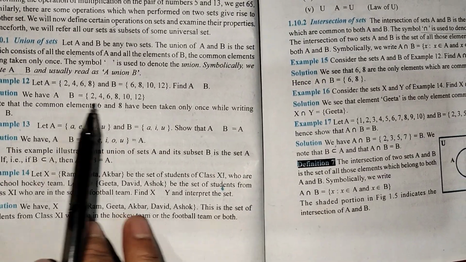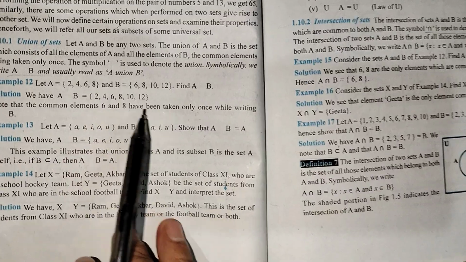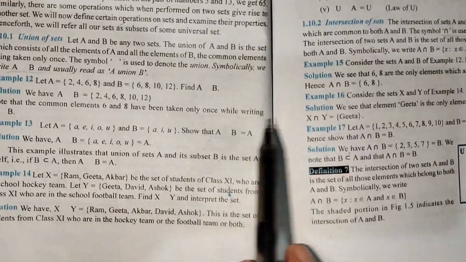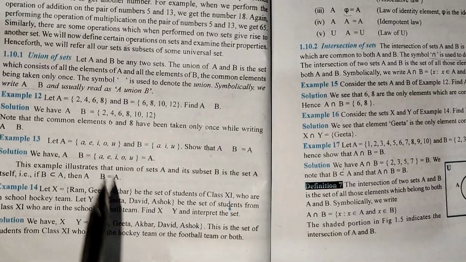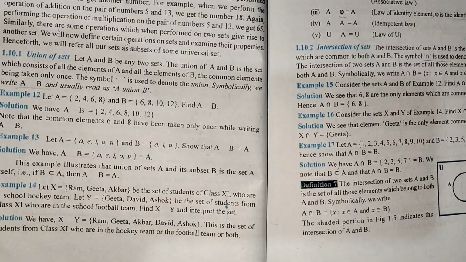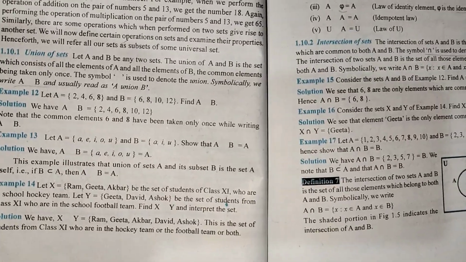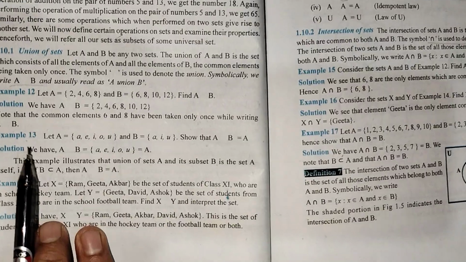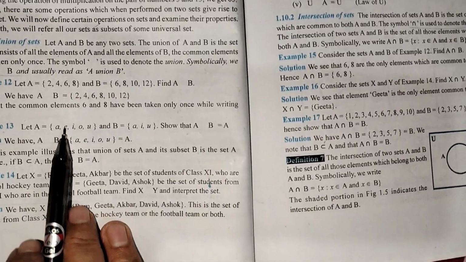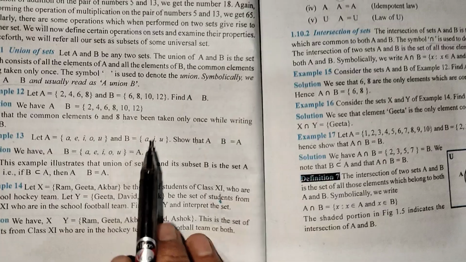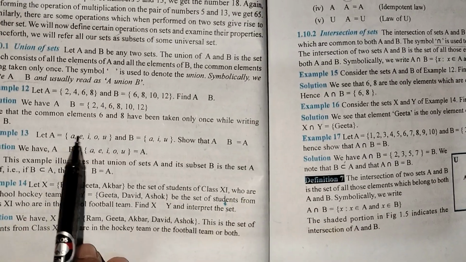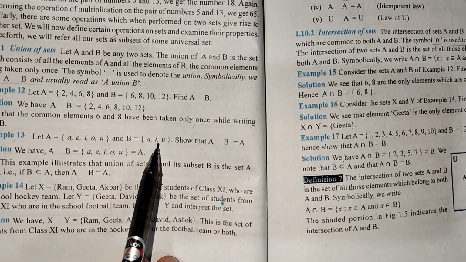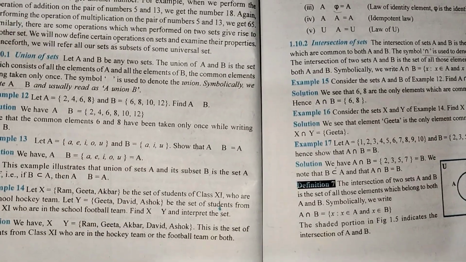Note that the common elements 6, 8 have been taken only once while writing A union B. Clear? So you know that when we take the union of two sets, the common elements are taken only once. Now, example 13. Let A be {a, e, i, o, u} and B be {a, i, u}. So A union B is {a, e, i, o, u}, because a, i, u are taken only once and were already taken previously.